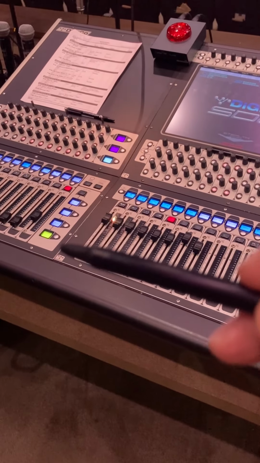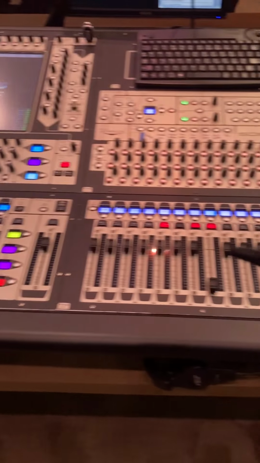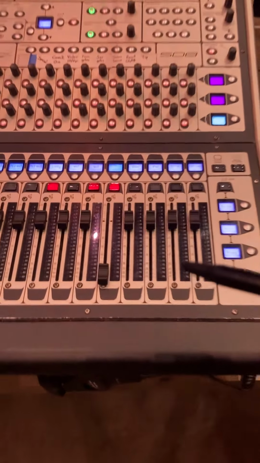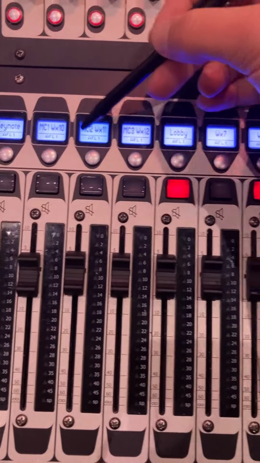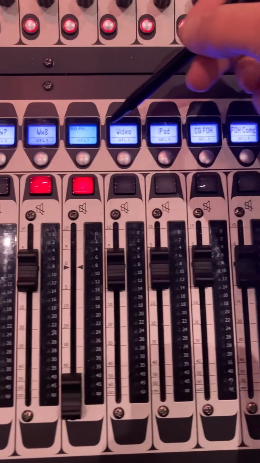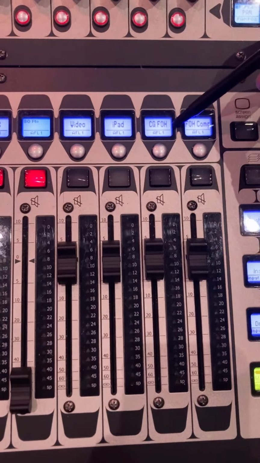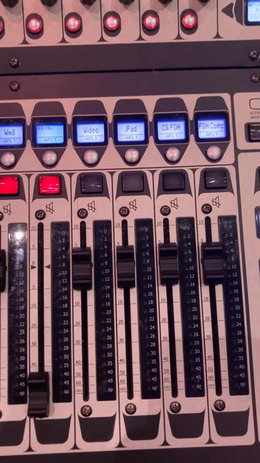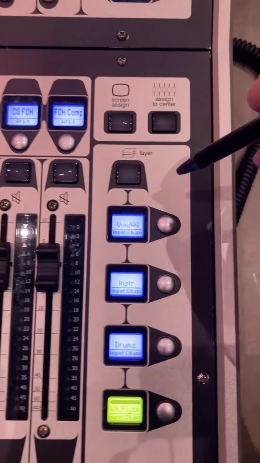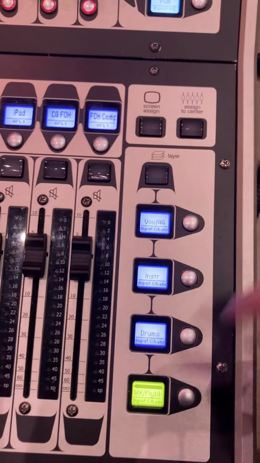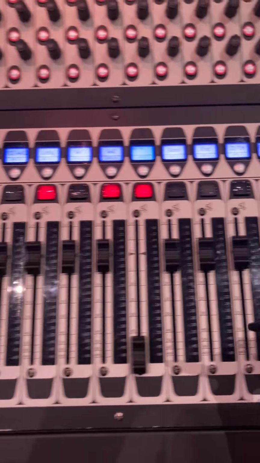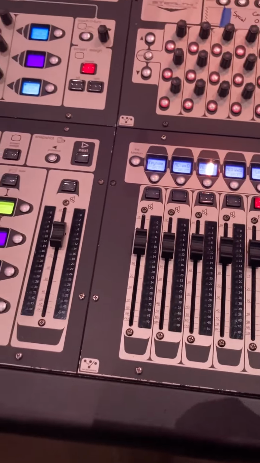On this side, it's the in-ear only, and on this side, it's wireless and playback. The wireless and playback bank has all of the talker mics and then iPad and video channels. And like the left-hand side, there are layers here. There's a few extra things on those that I won't take time to explain.